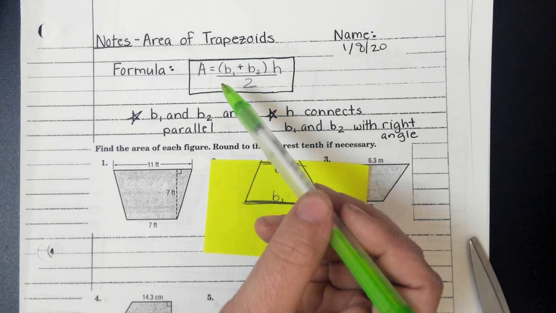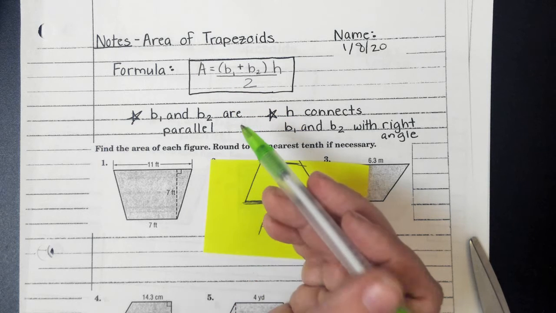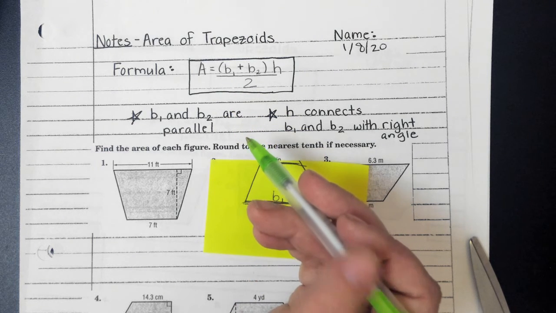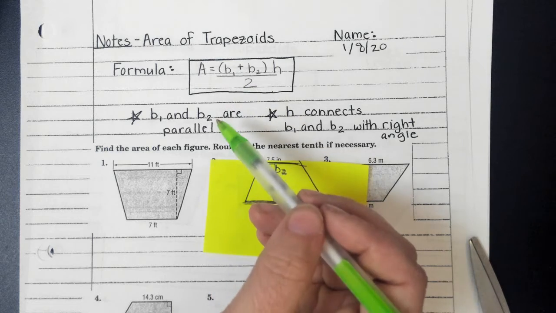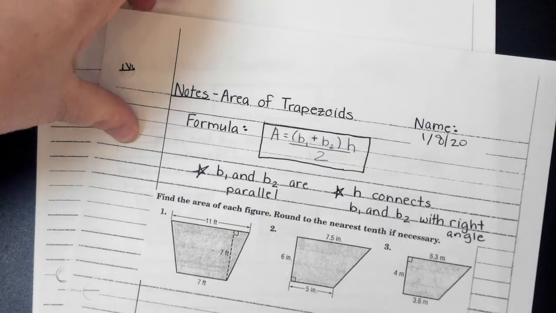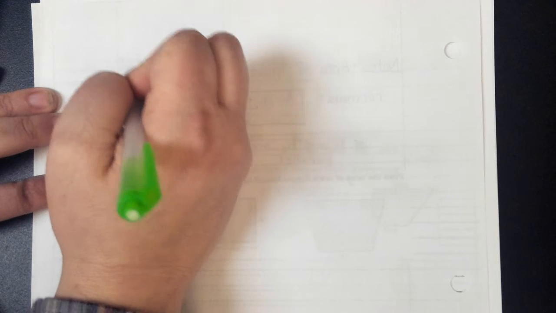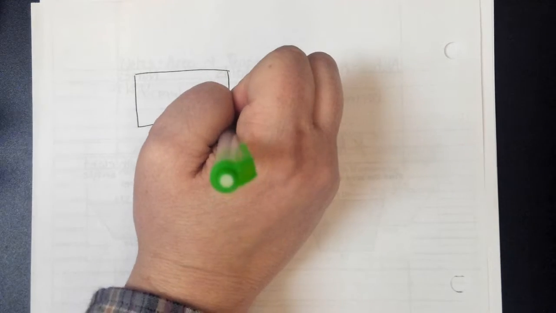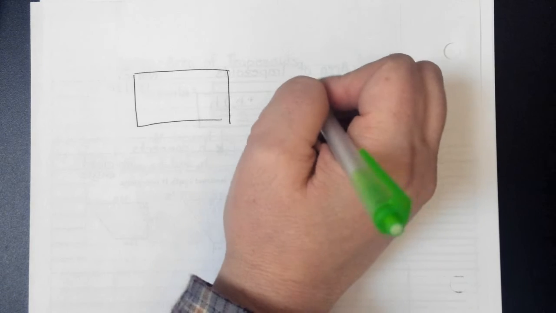On Friday, what am I doing? What do you have on Friday? Quiz. You have a quiz on just the formulas. So on Friday, for the quiz, you'll get a sheet of paper. And the first shape on that piece of paper might look like that. What's the formula for that? Megan? A equals LW. And you'll write down A equals LW.